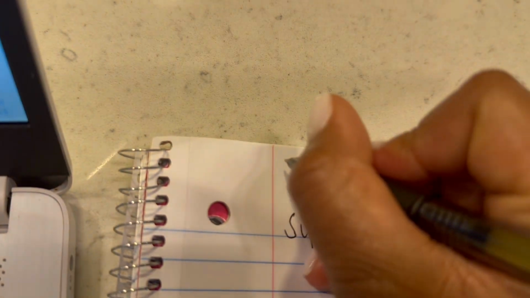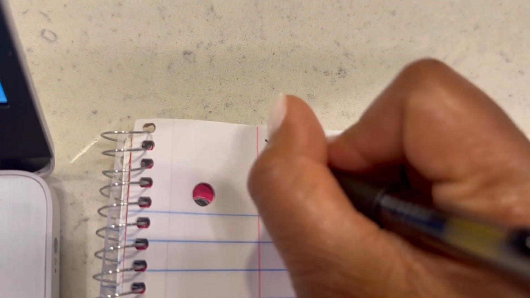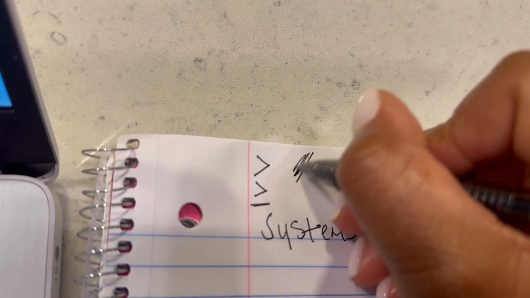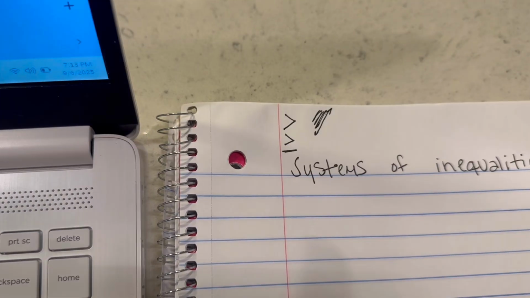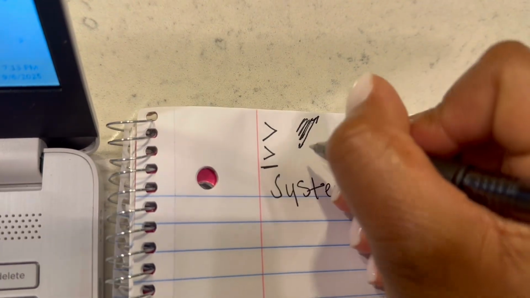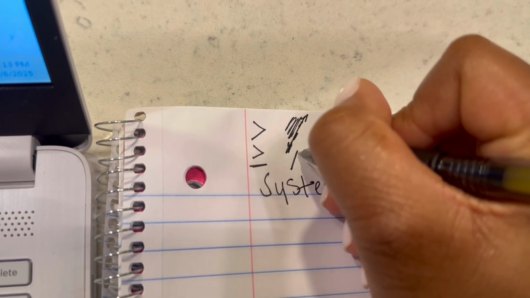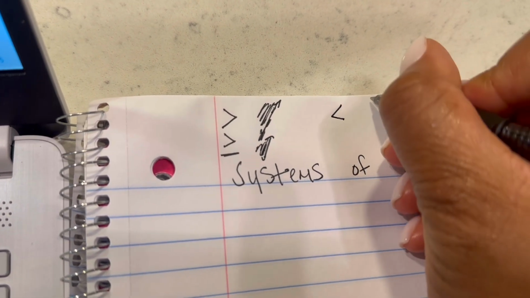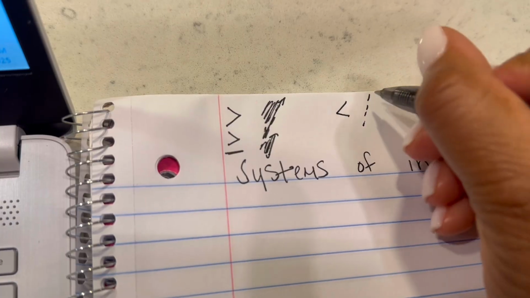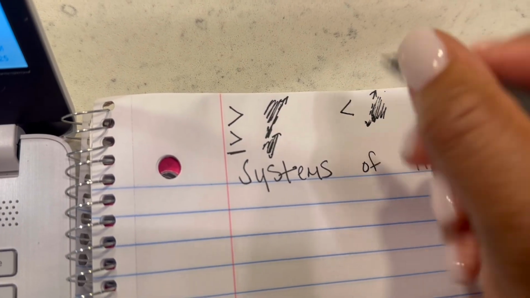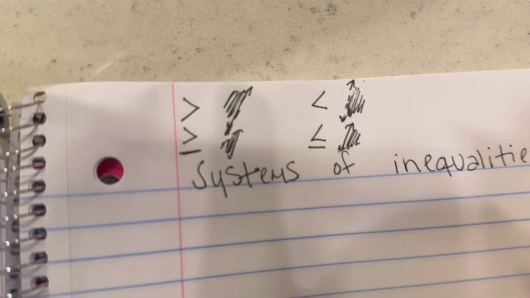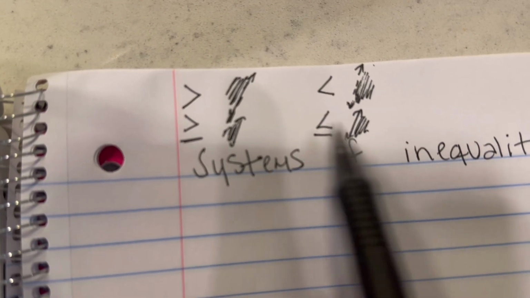An inequality, these mean greater than or equal to, and this is when you're shading above the line. This is a dashed line, solid line, shading above. And you have less than, which is a dashed line, also shading below. And then less than or equal to is a solid line, shading below as well. Make sure you put your keys there. That's really important, by the way.